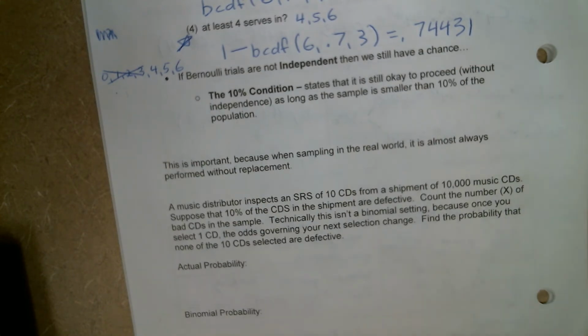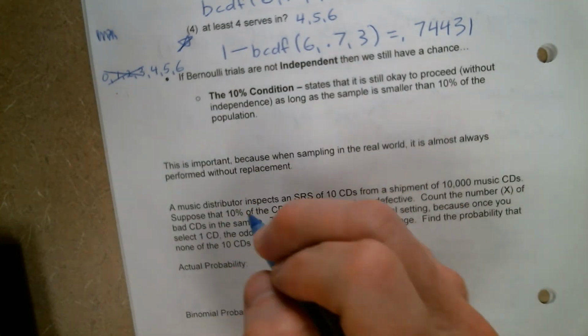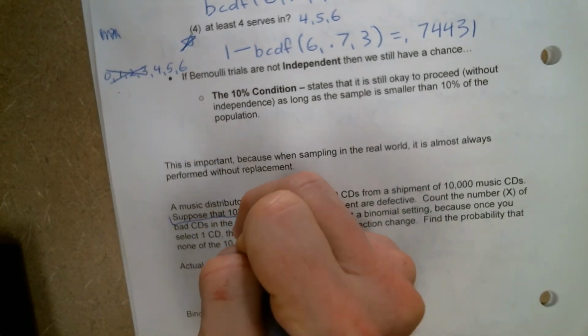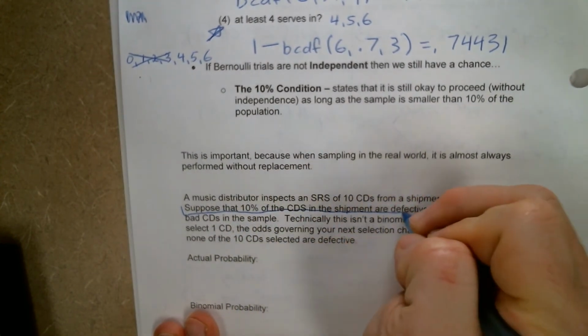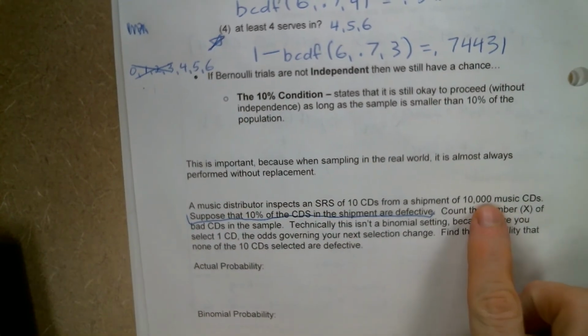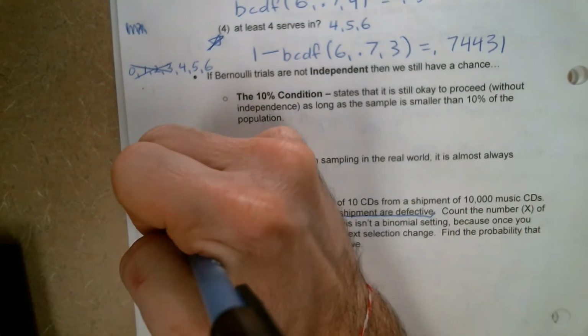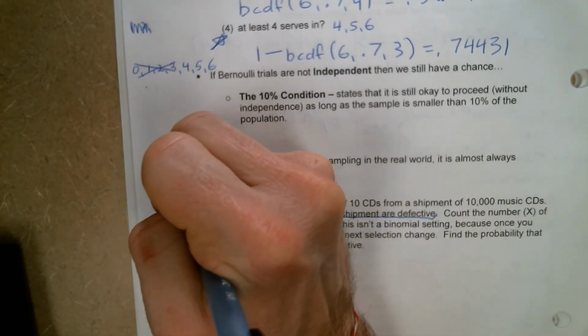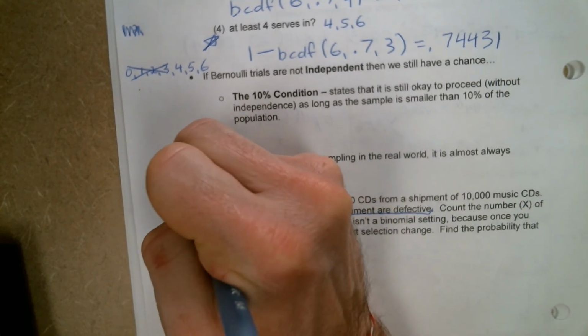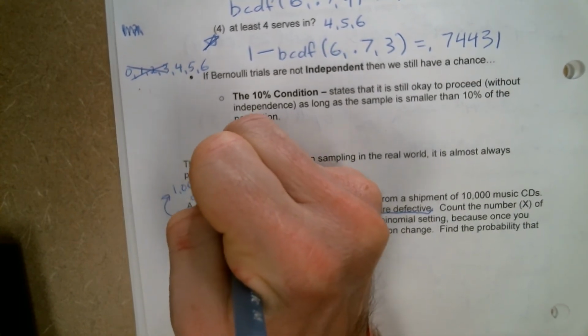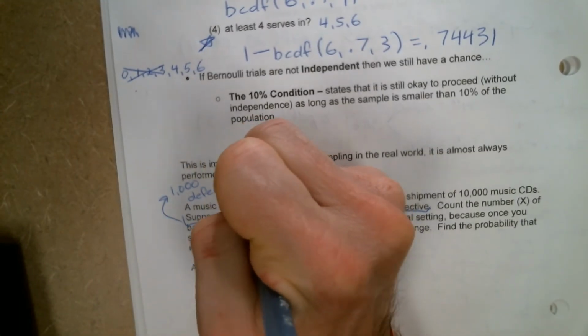So if 10% are defective, and the shipment is 10,000, that's implying that we have 1,000 defective CDs.